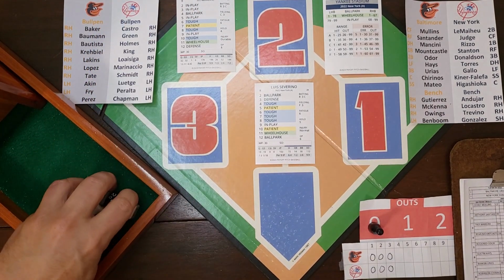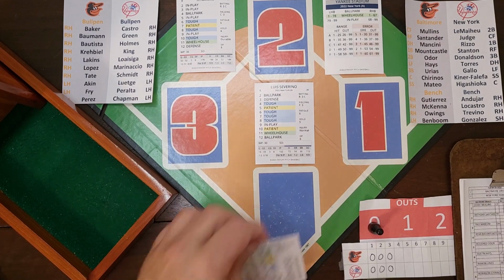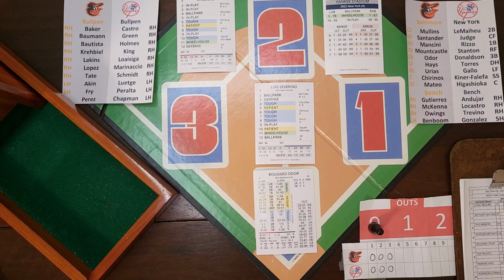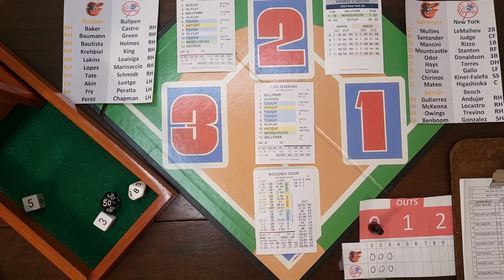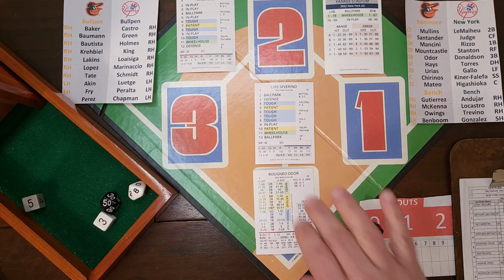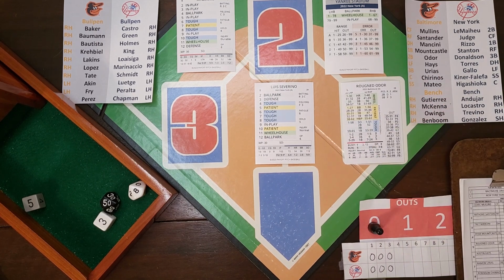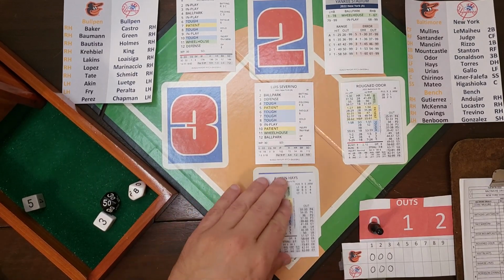Alright, leading off for the Orioles, it'll be Rougned Odor against Severino. And Odor ground into a fielder's choice his first time. We get an 8, which is tough 58. Tough 58 is actually going to be a base hit for Rougned Odor. Fought off the tough pitch, and he strokes himself a leadoff single for the Orioles. That is their 3rd hit of the ball game, and it starts off the 4th.